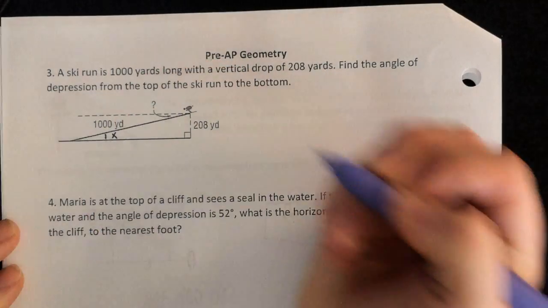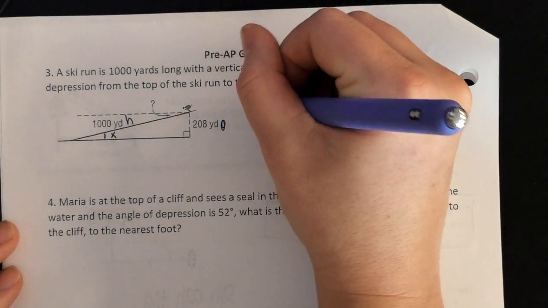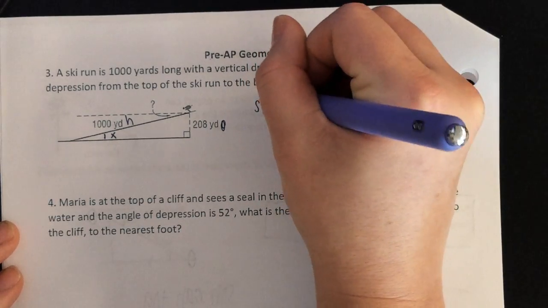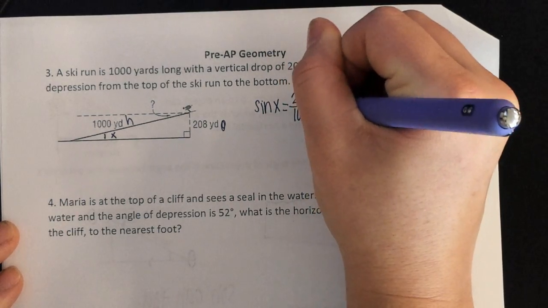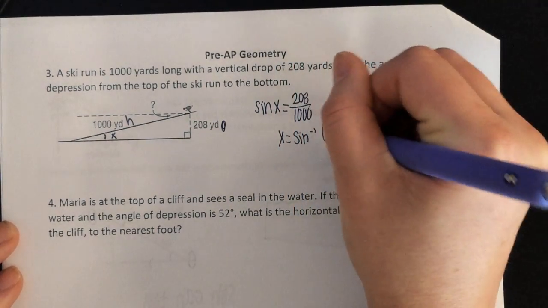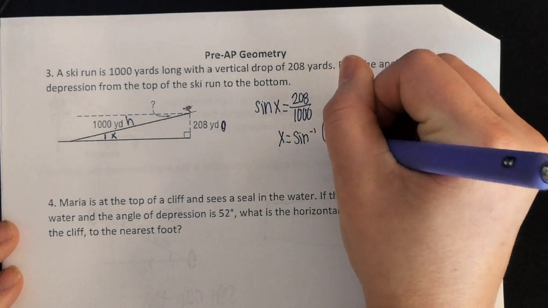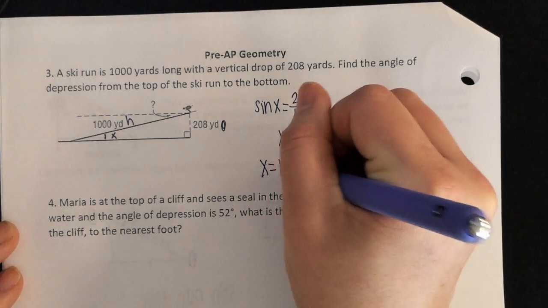So knowing this is your opposite and hypotenuse, you would set up the equation sine of x equals 208 divided by 1,000, which then you have to do x equals sine inverse of 208 divided by 1,000. You should have gotten that x was equal to 12 degrees.